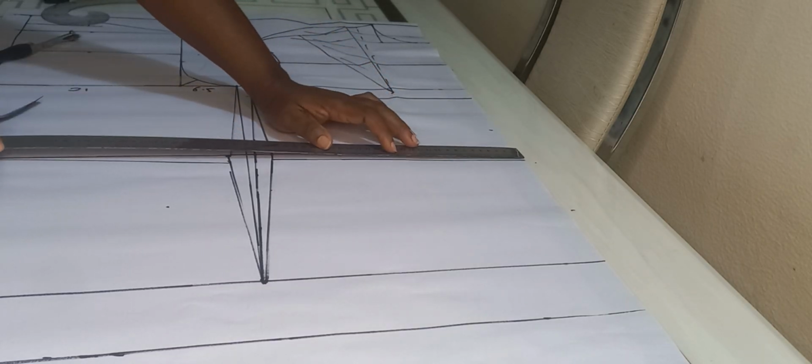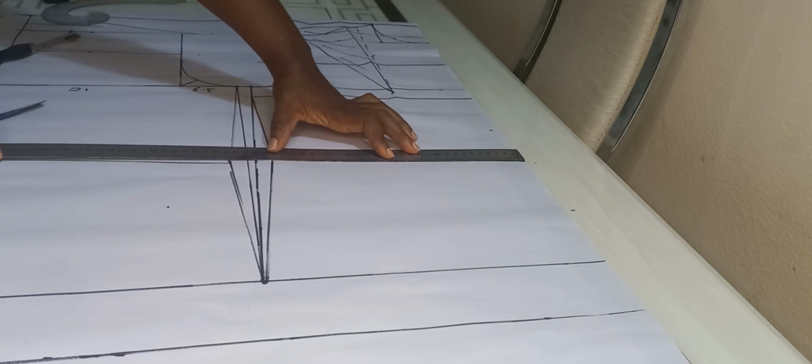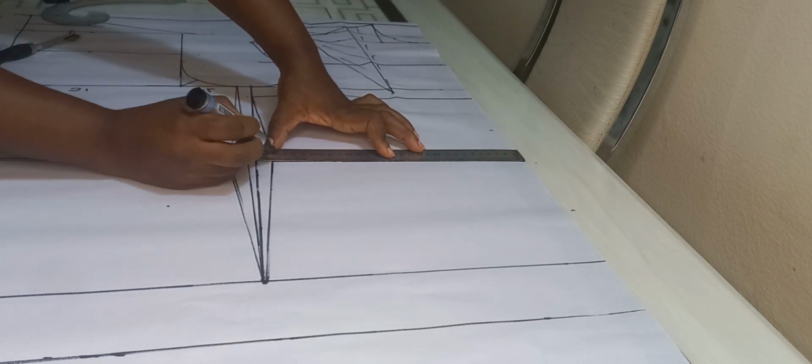My waist is 90, sorry for the inconsistency. Divided by 2 is 45, because it's my half waist we're using. Then plus 2.5 is 47.5. So I'll measure the whole of this waist to see what it is.